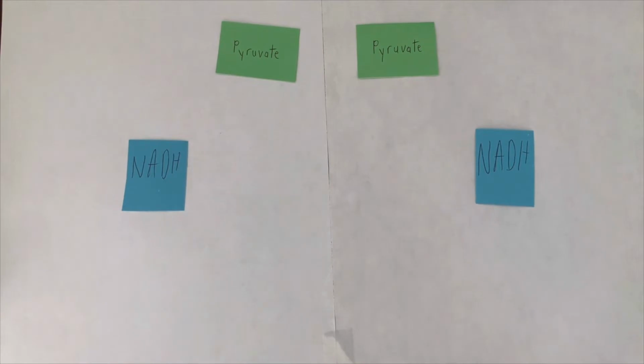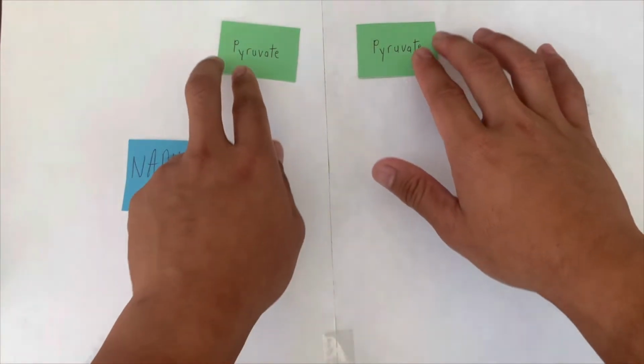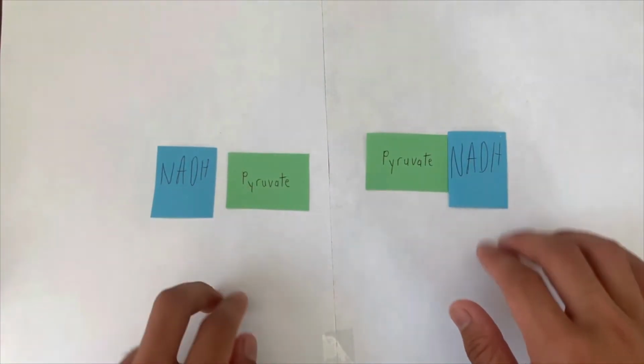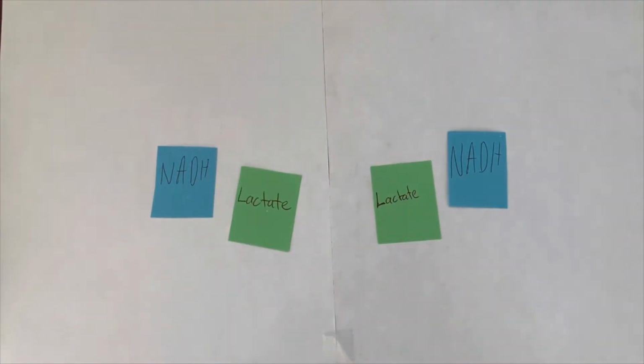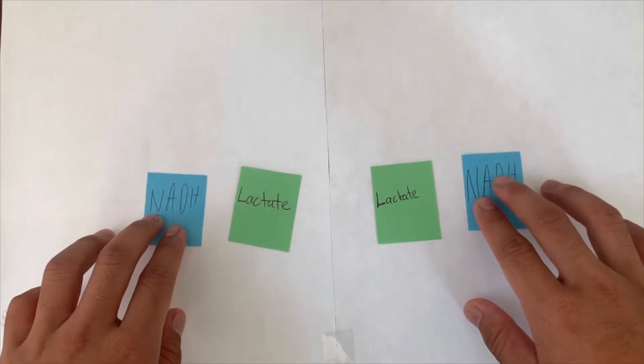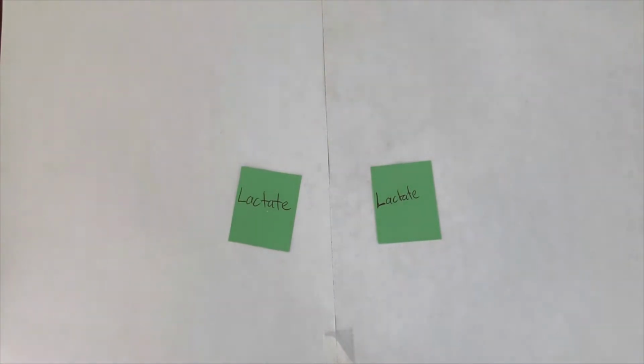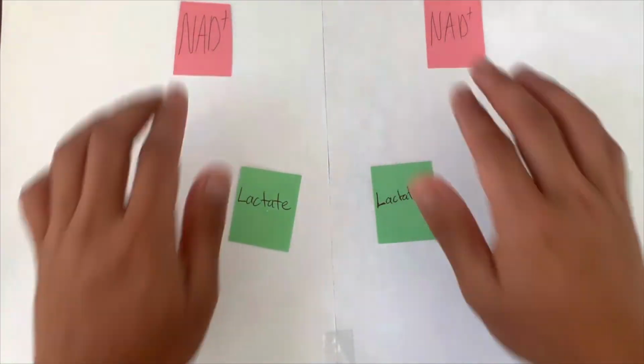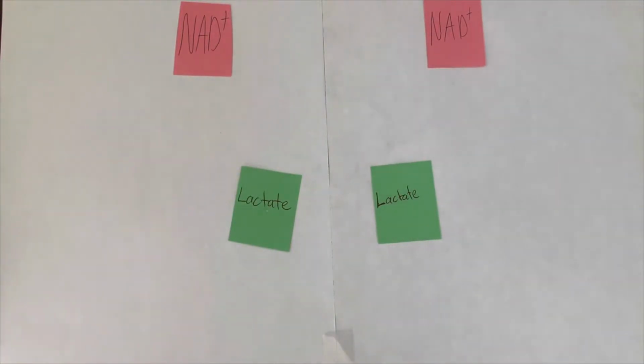Fermentation is an anaerobic process, which means that it does not require oxygen to happen. And in humans, you have lactic acid fermentation. In lactic acid fermentation, the 2 pyruvates from glycolysis react with 2 NADHs to become 2 lactates, and the NADHs lose their hydrogen and become NAD+. The NAD+ then returns back to glycolysis to be reused again for the glycolysis process, creating more ATP. The lactates then wait until there's oxygen present in the body to become pyruvates again.